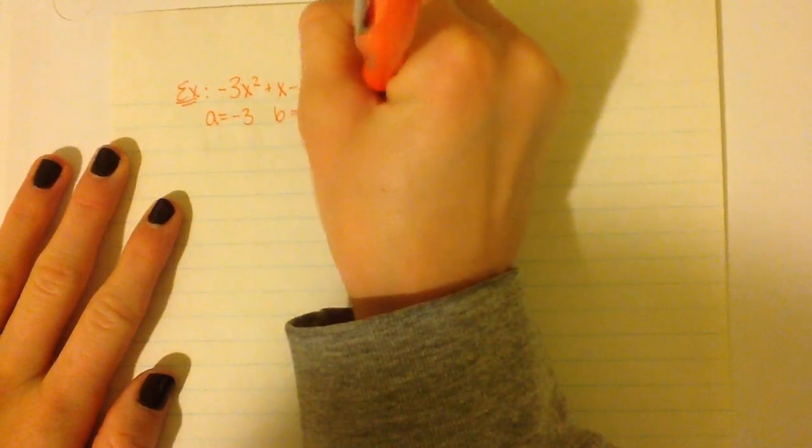So let's do one more example like that. So we have negative 3x squared plus x minus 3 equals 0. So looking at our equation, we have a, which is negative 3, our b is 1, and our c is negative 3. So let's plug it into the quadratic formula.